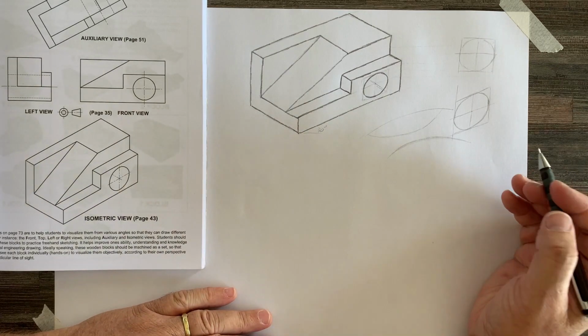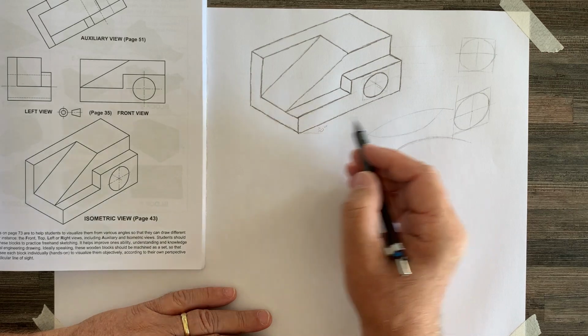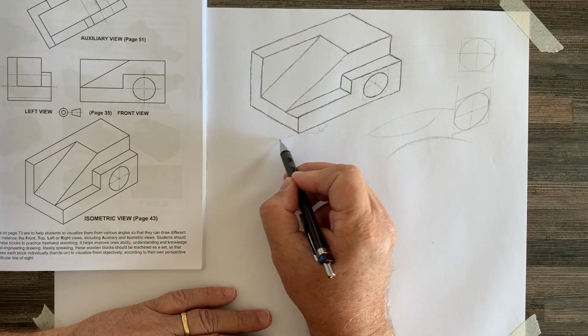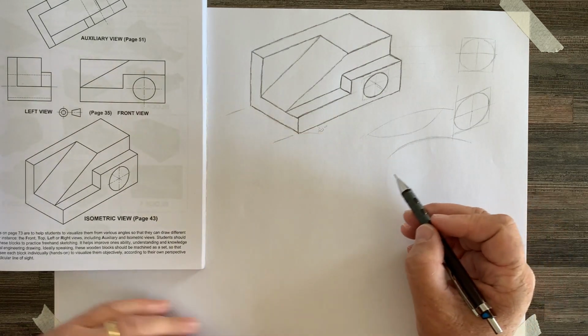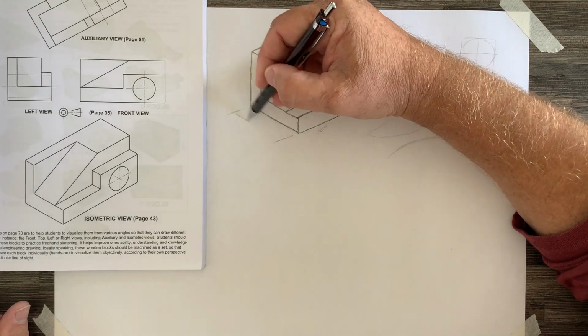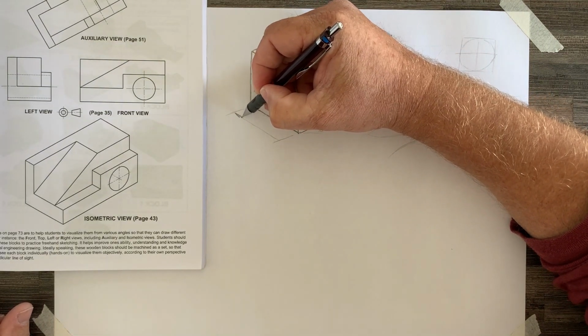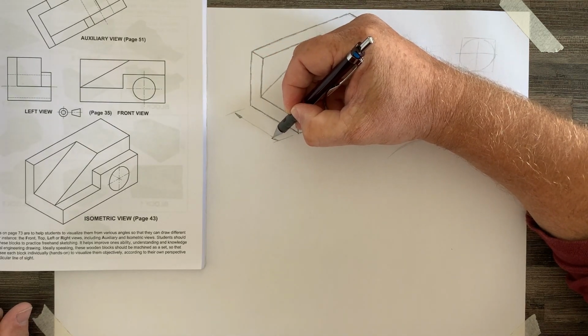Now the nice thing is you can add dimensions. Now remember, if you're going to do isometric dimensions, you need to keep your leader lines in line with the axes. So I could put a dimension like this. Remember to do them nice and thin. And do an isometric arrowhead, which looks like it's flat.